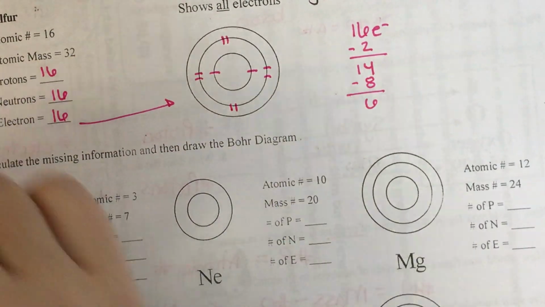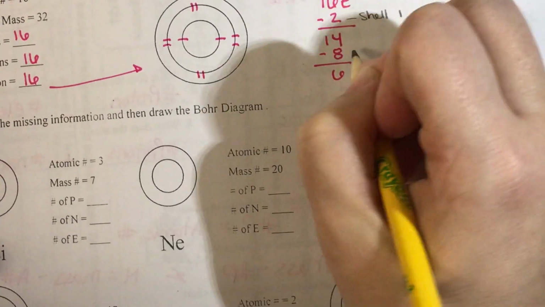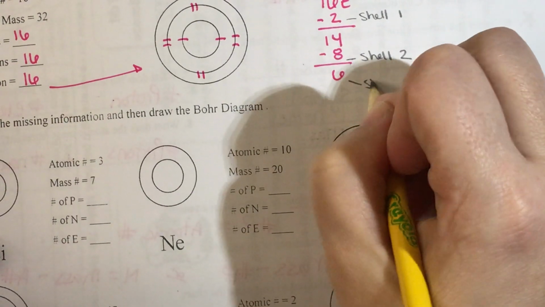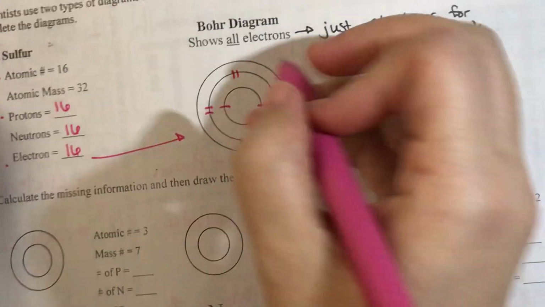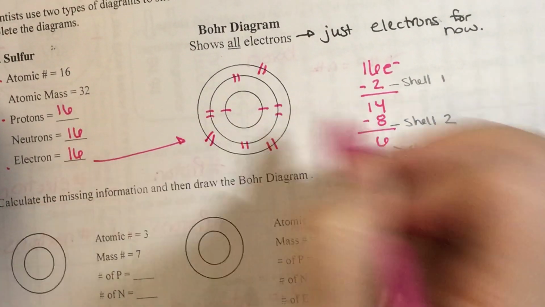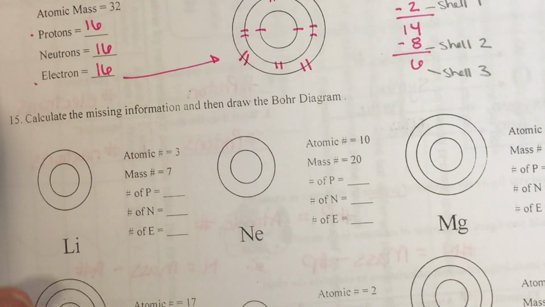So then I should have 6 left. 6 can totally fit in the 18. So this is shell 1, shell 2, shell 3. So then the third shell, 1, 2, 3, 4, 5, 6. I couple them up just because it makes it easier for me to count them.